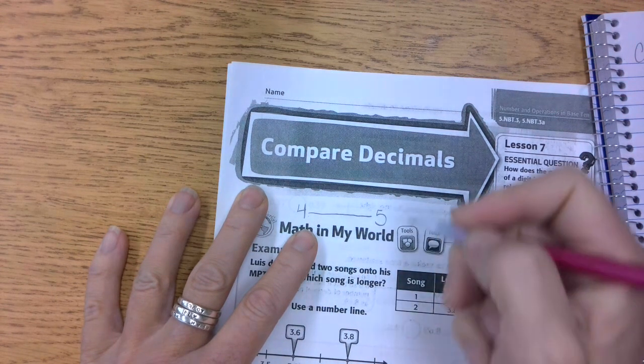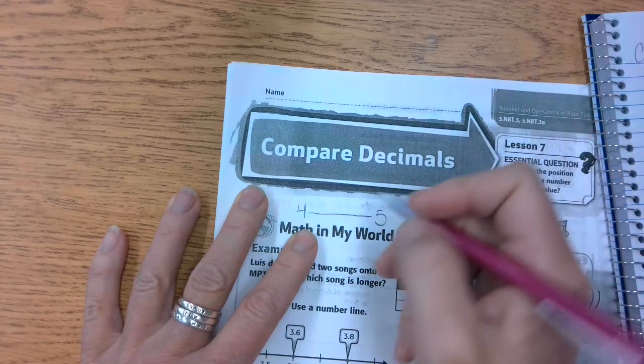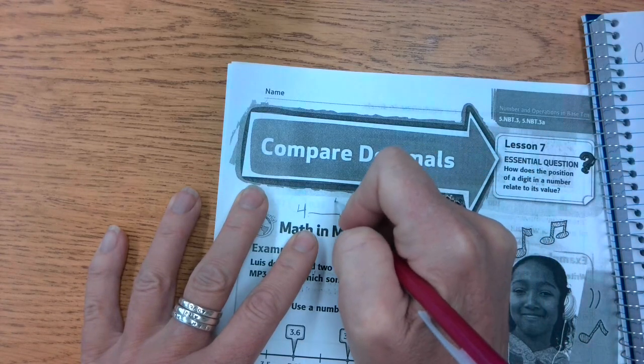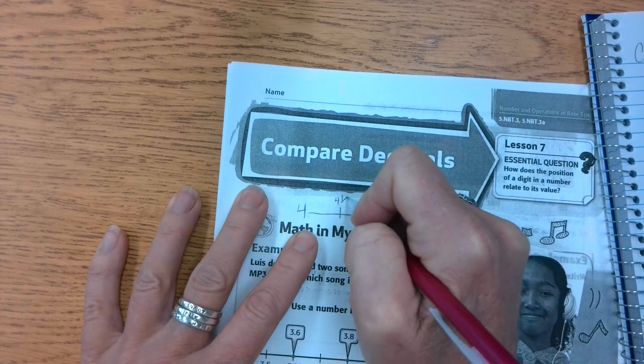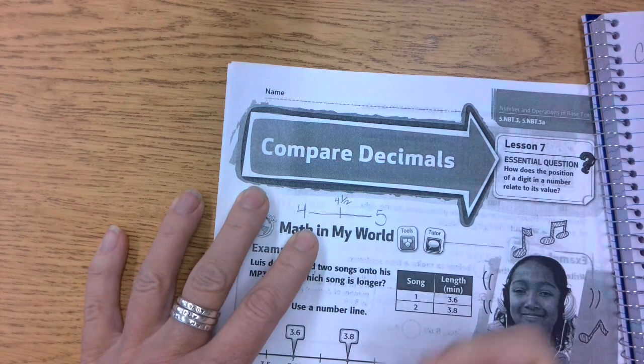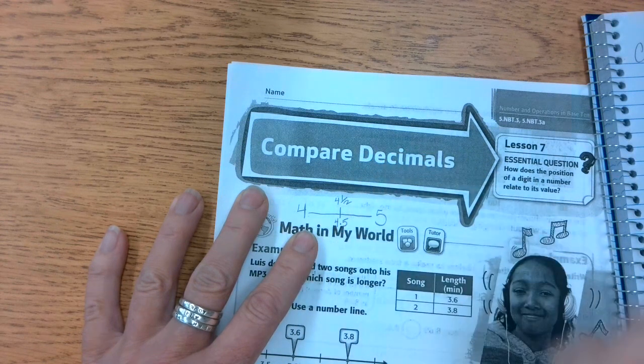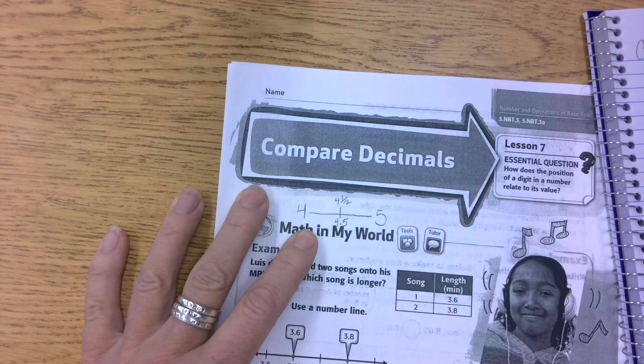So in the very, very middle, this would be the halfway point. So this is 4.5. The decimal way of writing that is 4 and 5/10. So 4.5.